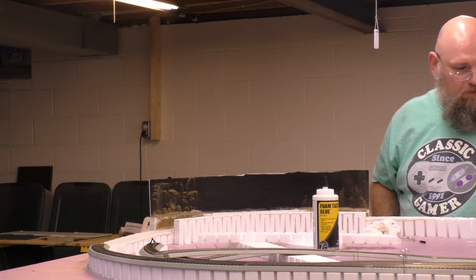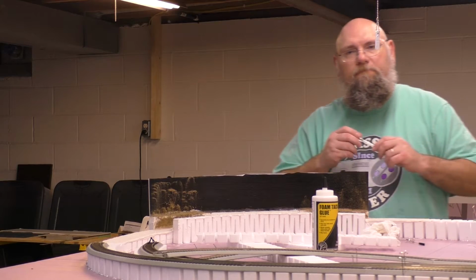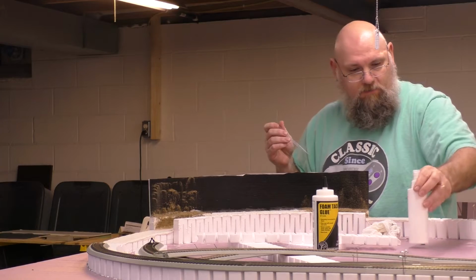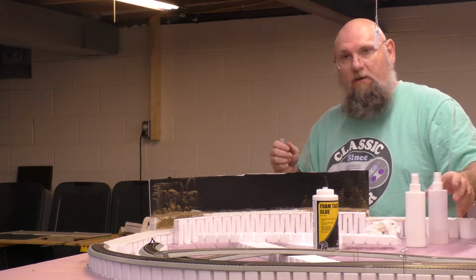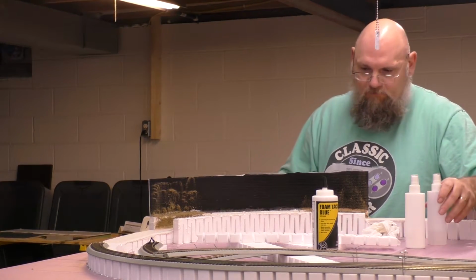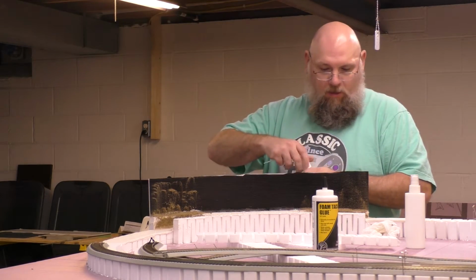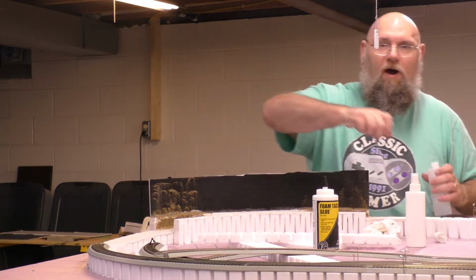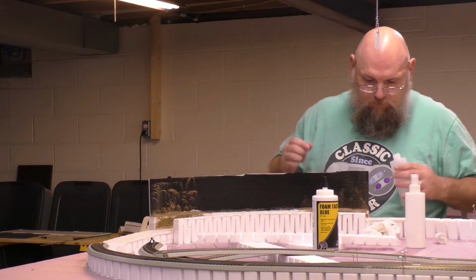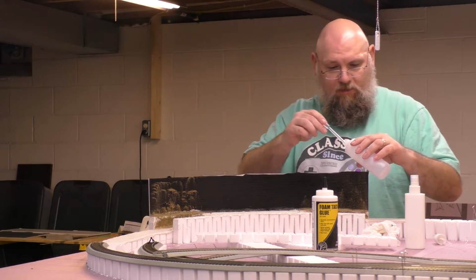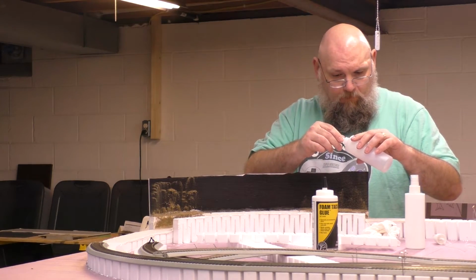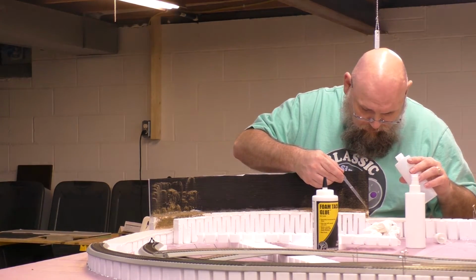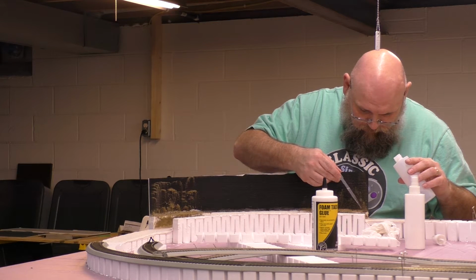Now what I'm going to do is take a little pipette here, and I have some homemade scenic cement. Can't speak tonight. And this is basically just some isopropyl alcohol. So this is 70% isopropyl alcohol. So get some of this into the pipette, and then I'm just going to dribble what I can here. There you go.